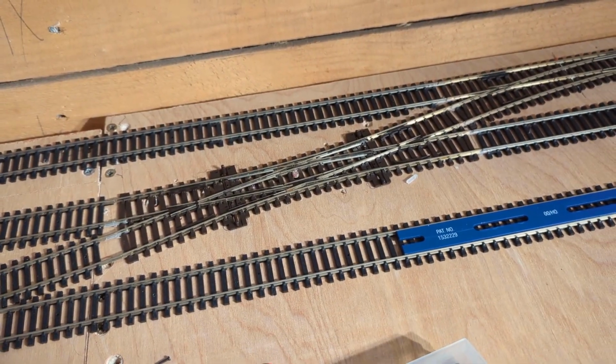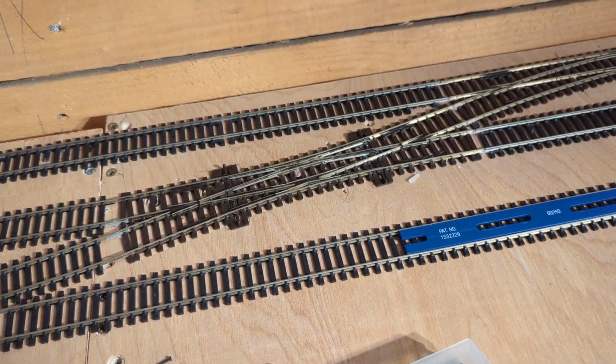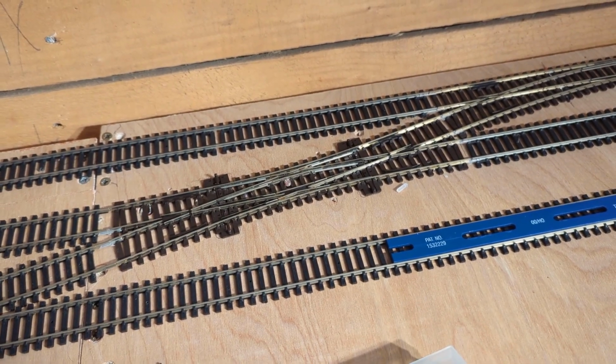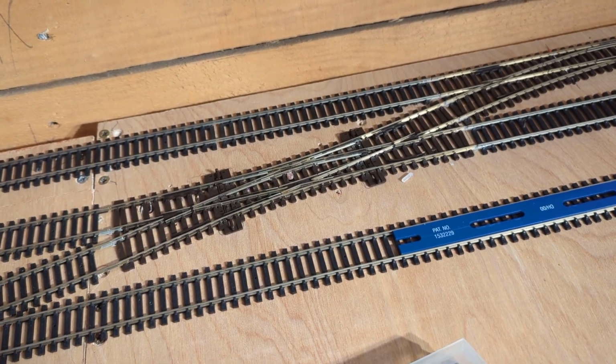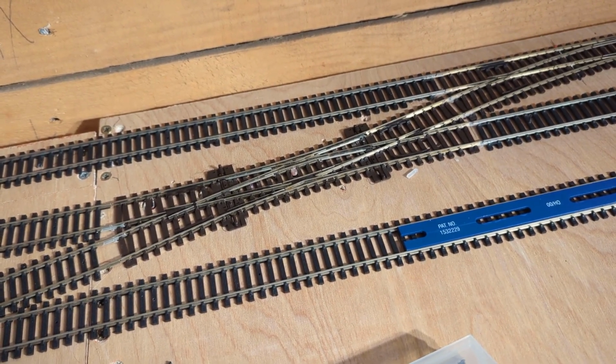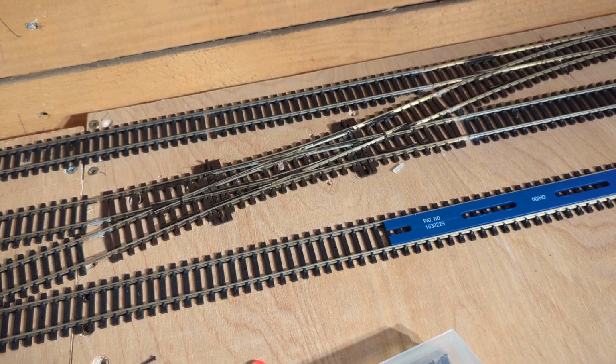I've got my double slips all laid and wired up, and they've got motors in there as well. So I had to come up with a solution to my block detection dilemma if I was going to carry on and really start laying the track for the upper deck.